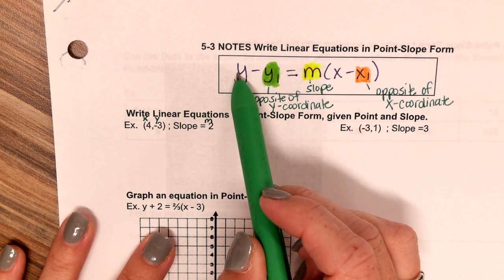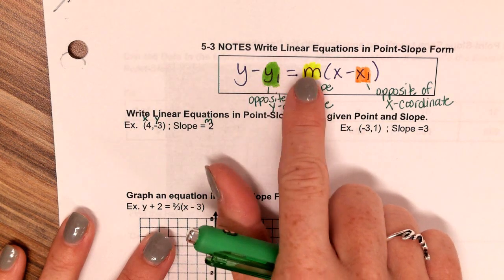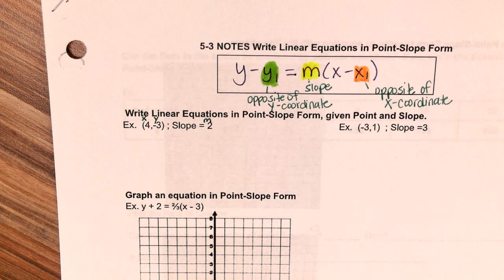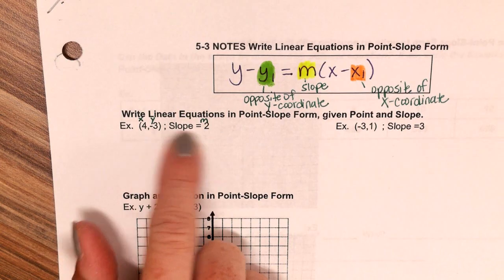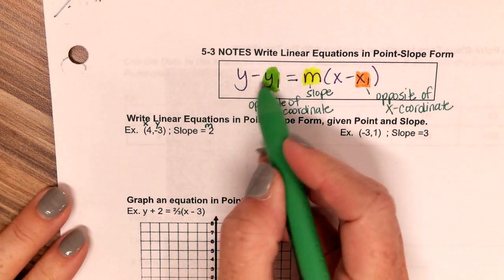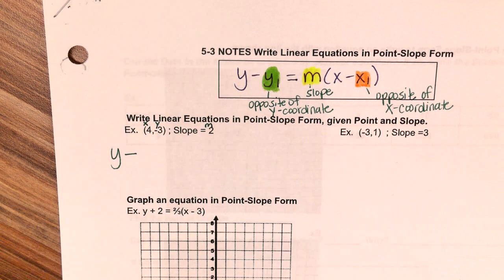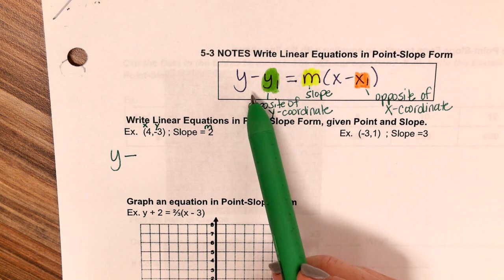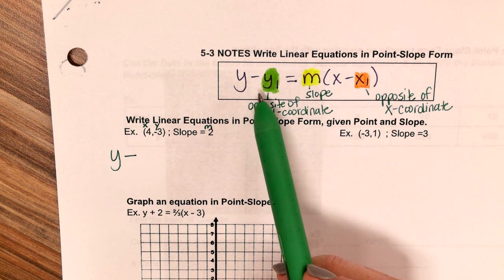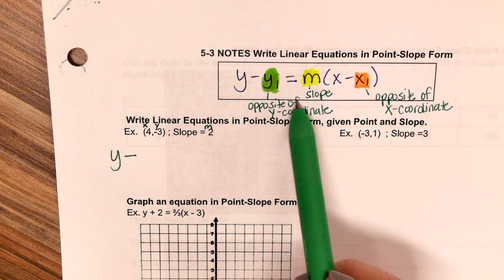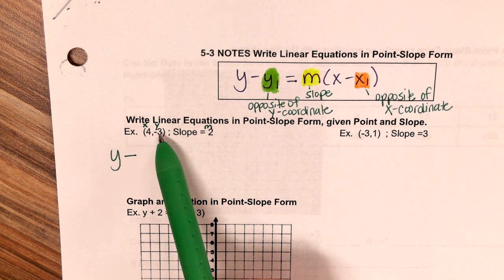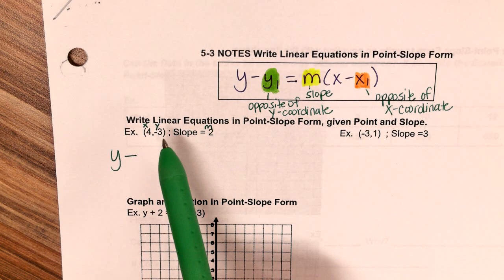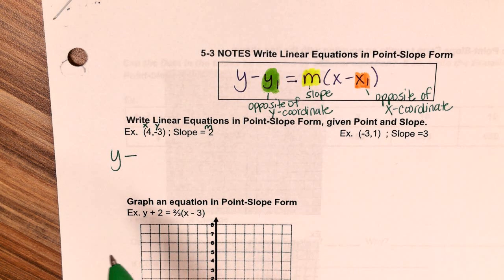So I'm going to write y minus. Now look at the three things I highlighted. Those are the three things that you're filling these numbers in for. Okay, so I'm going to write y minus. And what am I going to write in this spot right here? The coordinate of the y value, but it's the opposite. So everybody find the y value. What is the opposite of negative 3? Positive 3. So that's what you're going to write as plus 3.